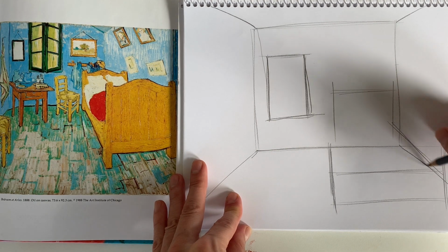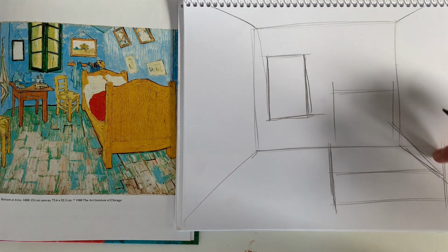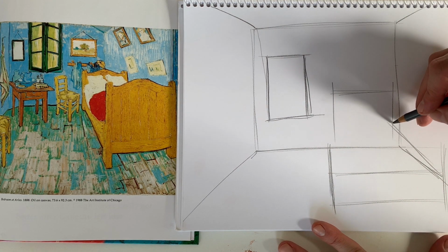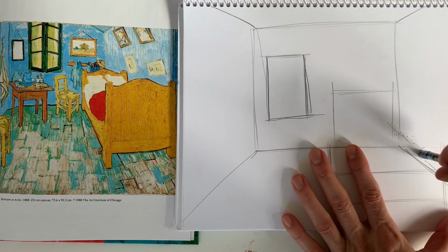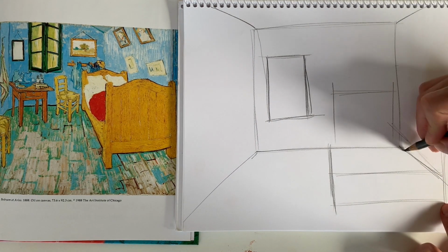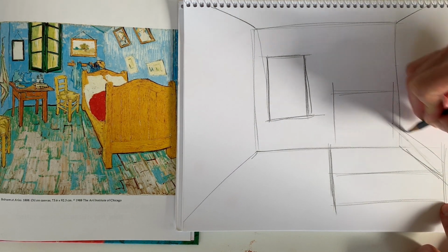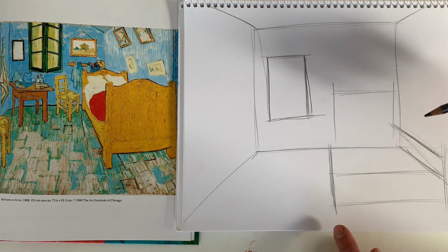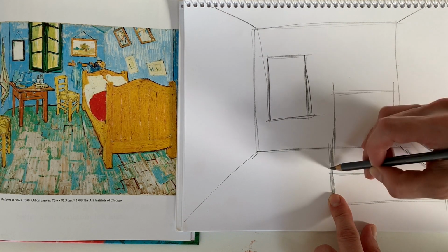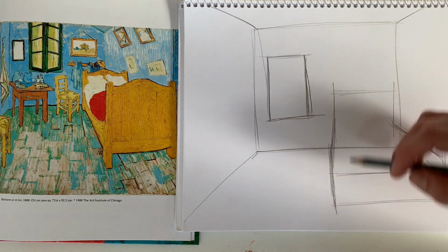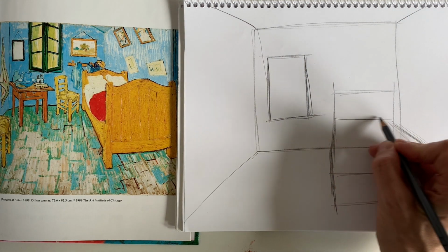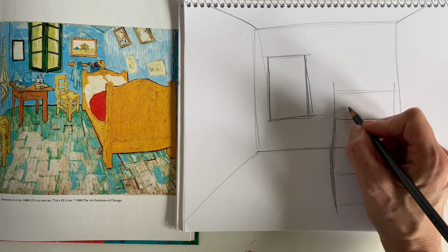Oh, and so this line right here, this line for the wall, is going to tell me how this line will go. Okay, so that one's way off. But if I follow this line up here, there we go. See how that's parallel to that? This one is a little awkward because it's more to the middle, so it's kind of going more straight back. Okay, so then I have her bed sort of blocked in there. I can put her pillows.